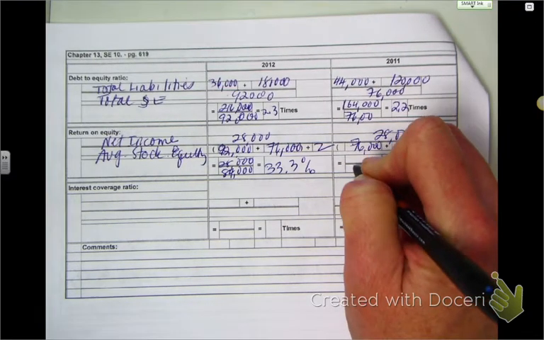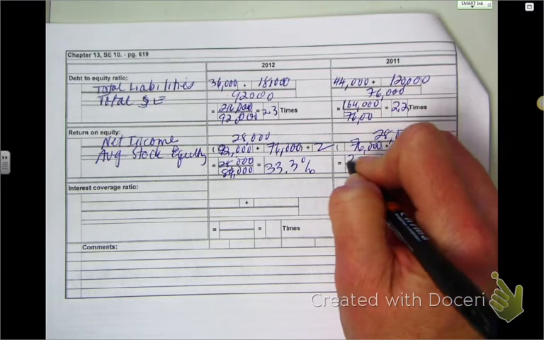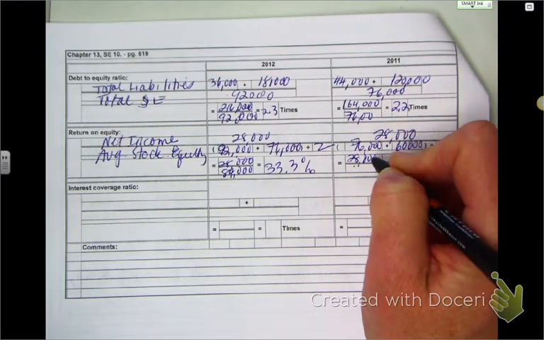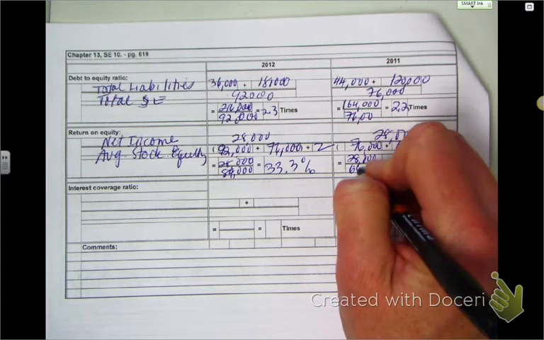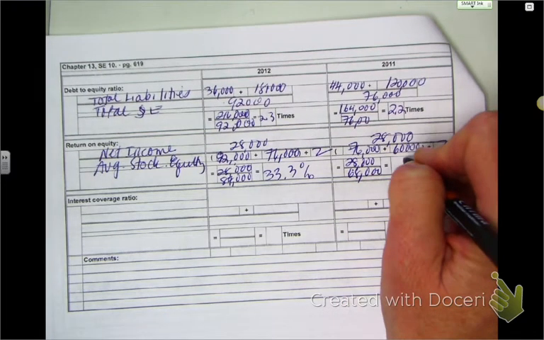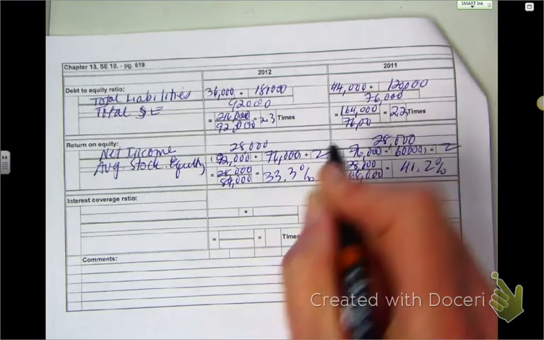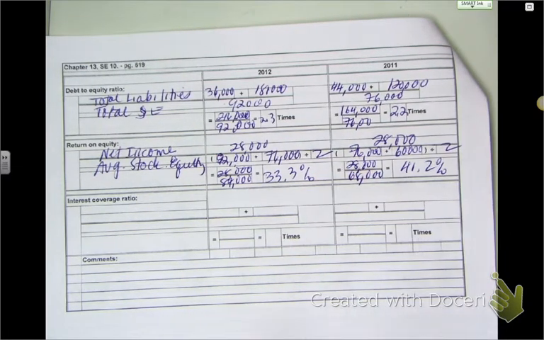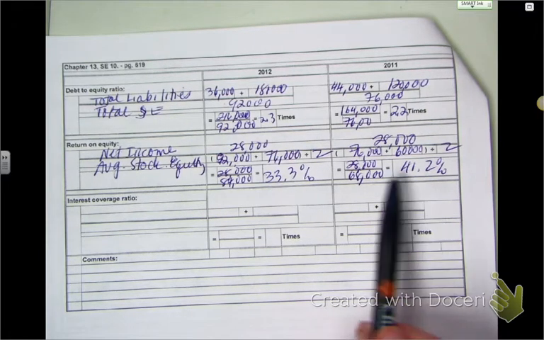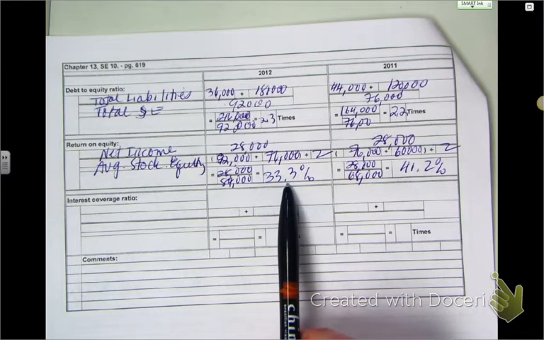And so therefore, oh, my bad, we've got one more step. 28,000 is the numerator, and the average total stockholders' equity is 68,000, and divide that out, and we have 41.2%. So we see that our return on equity got a little bit weaker from 2011 to 2012.